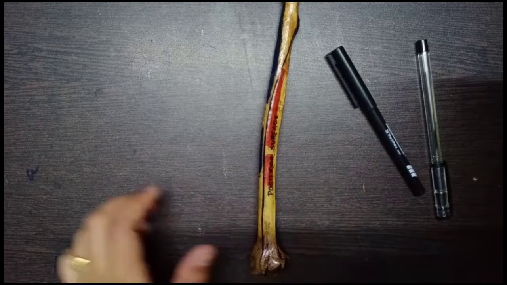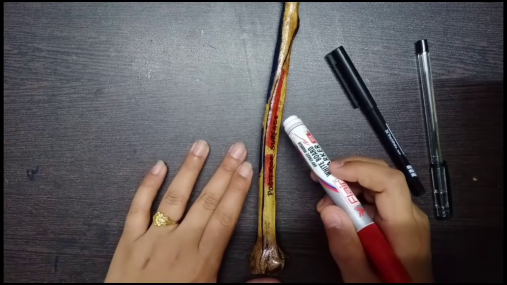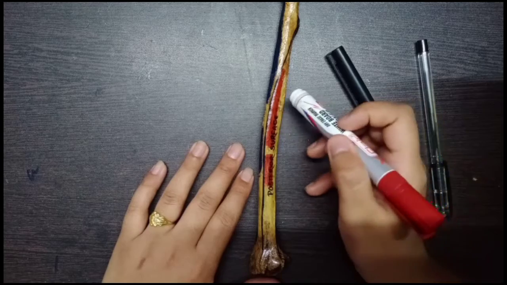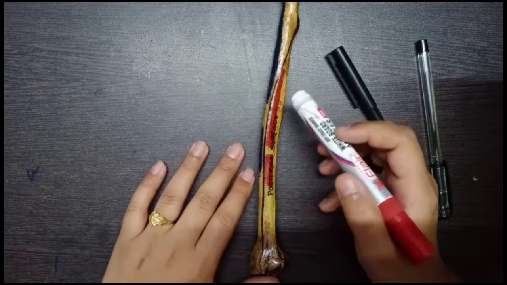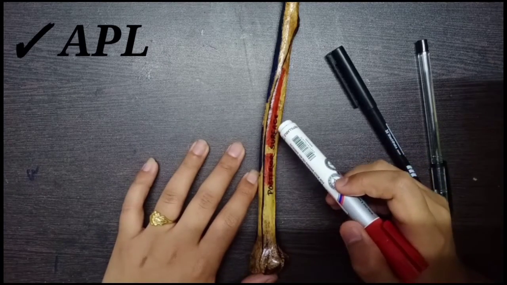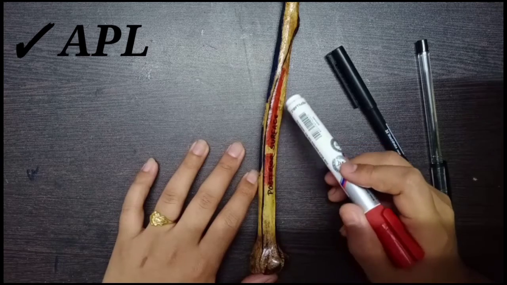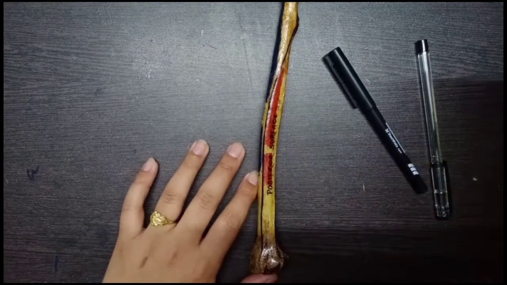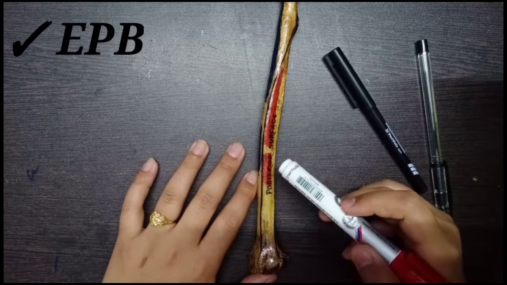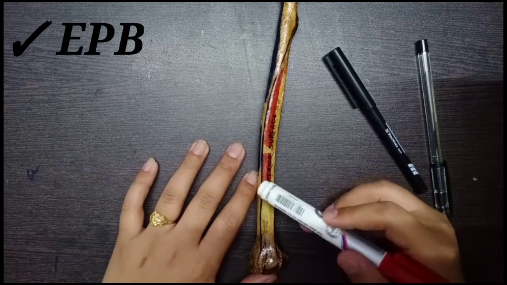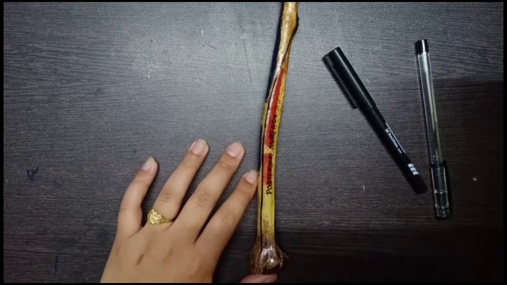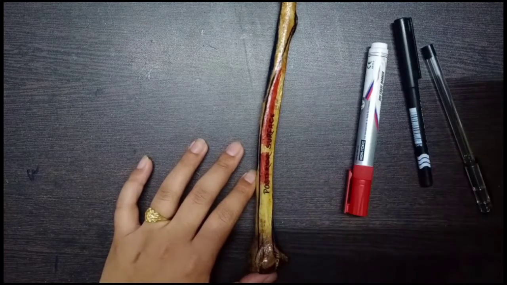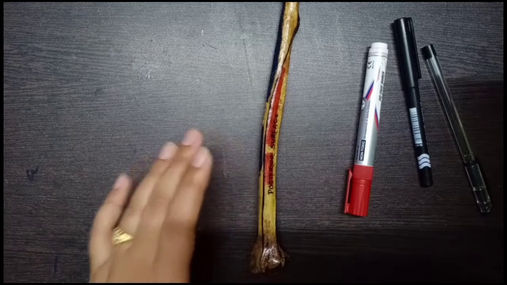Now how you can remember it is, you can just remember that A alphabet comes before E alphabet, so A will come above the E alphabet. So we can say that the abductor pollicis longus is originating from the upper part of the posterior surface, that is this one, and the extensor pollicis brevis is arising from the lower part of the posterior surface. So that is all about the origin and insertion. And now we will talk about the ligaments that are attached to the radius bone.